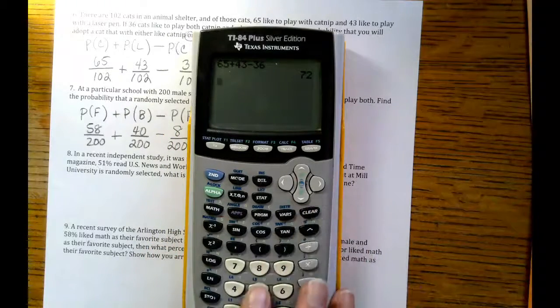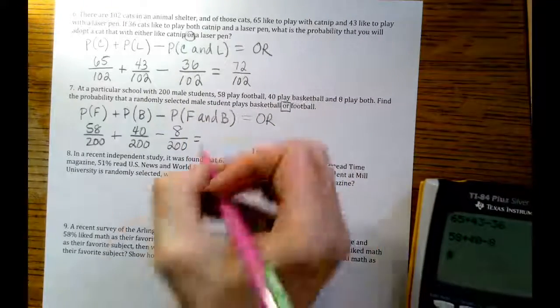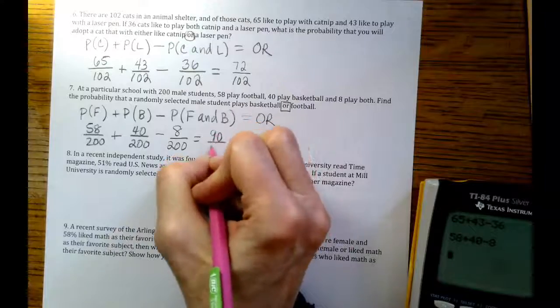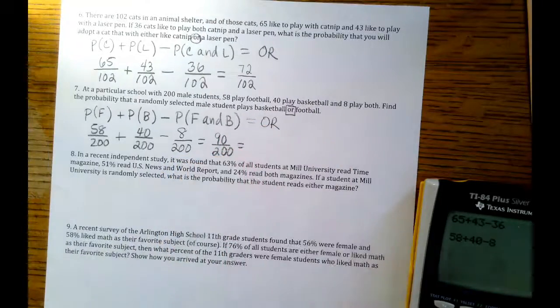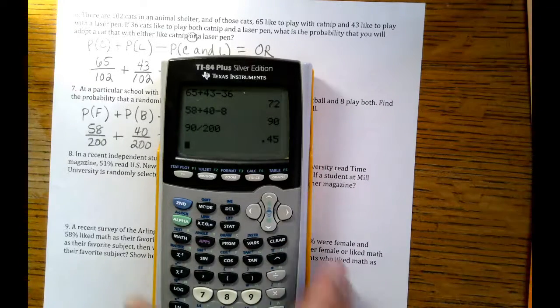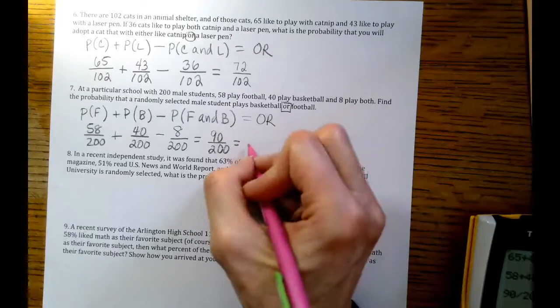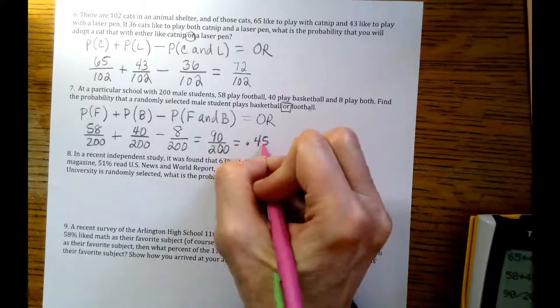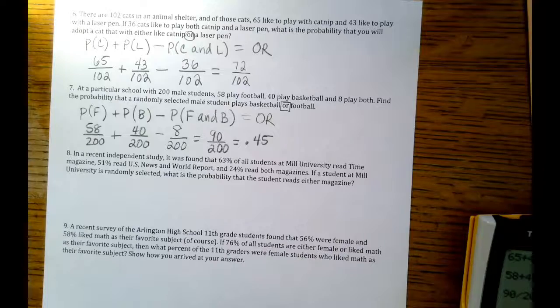And then we can pull up our calculator or Desmos. And this time we've got 58 plus 40 minus 8 equals 90 out of 200. And again, just a reminder that sometimes the OST likes to have a decimal value, so this would be 0.45. I usually stick with the fractions.